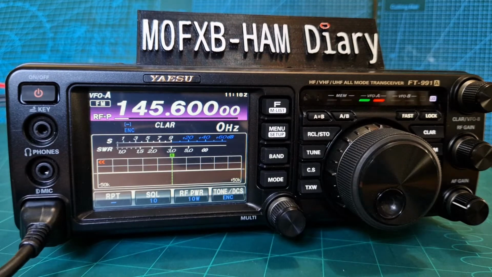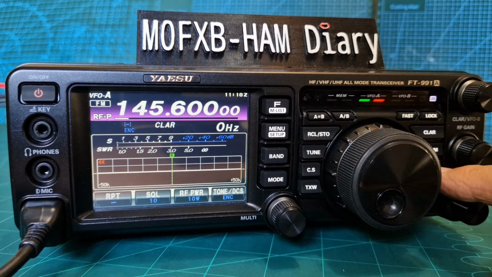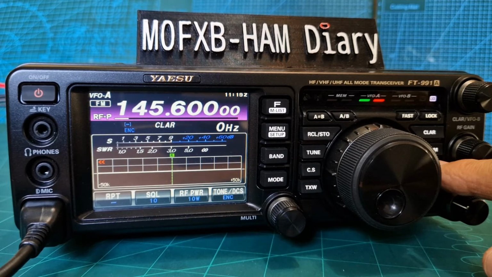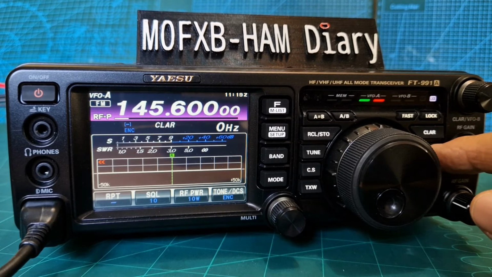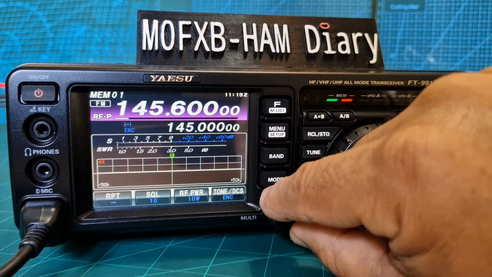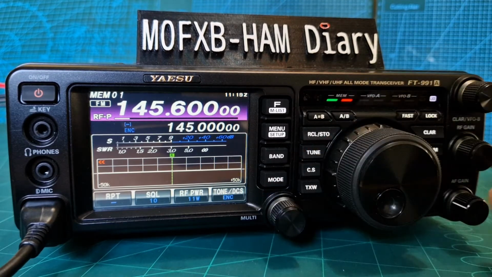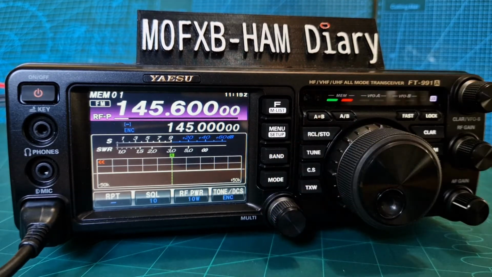So let's do the memory sets. All you do, see the AM button here? Just hold it down until it beeps twice. You get 2 beeps. And now, when you go into VFO memory, it should have put it in the next spare memory channel that you've got. Let's have a look here.